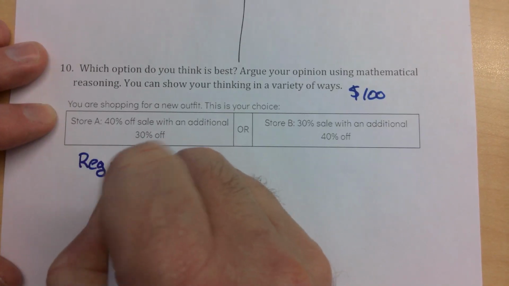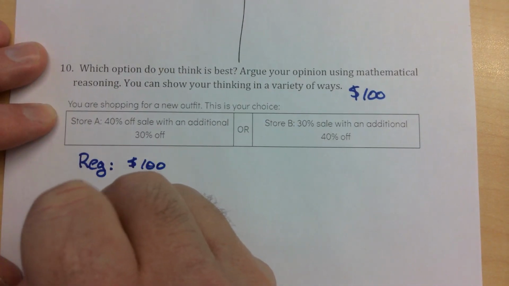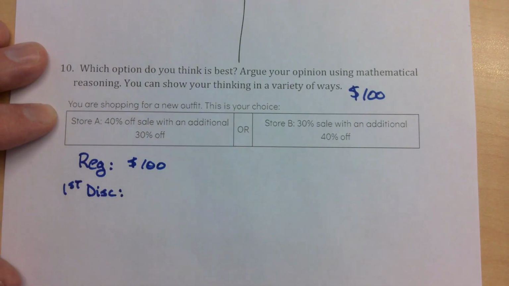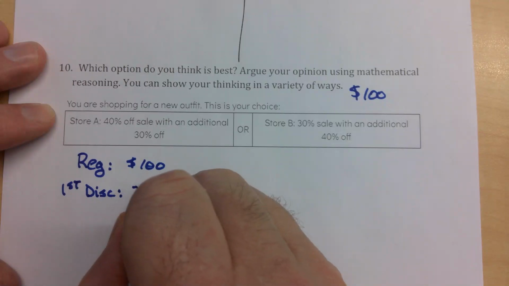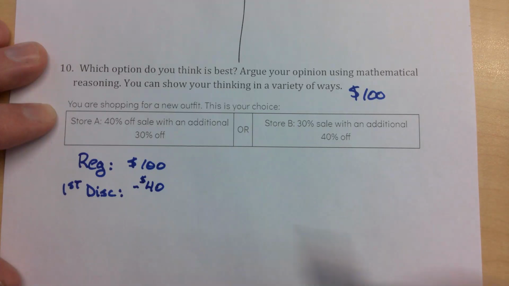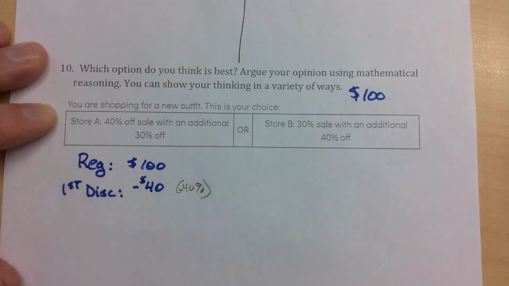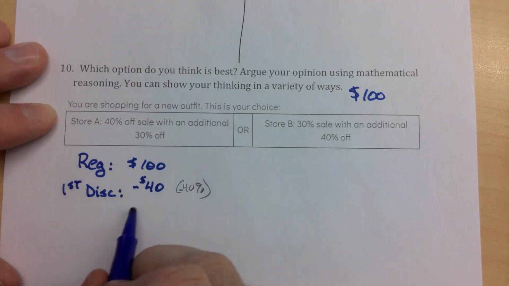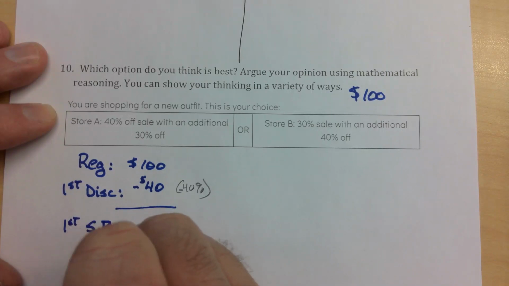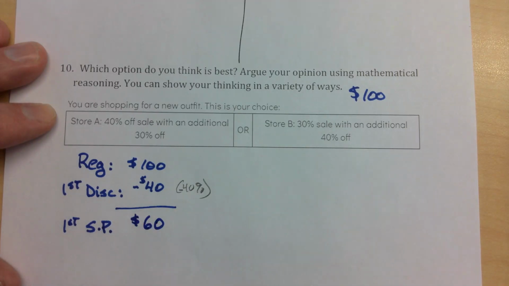The regular price is $100. Okay, the first discount, which I'll just put as DISC. Okay, so you're going to minus $40 off, because that's the same thing as 40%. Okay, minus 40%. All right, so your new price, your first sales price, SP, is $60. All right, keep going.